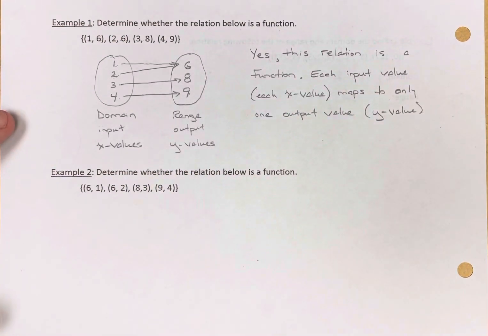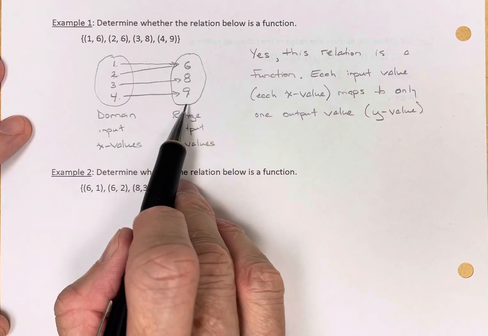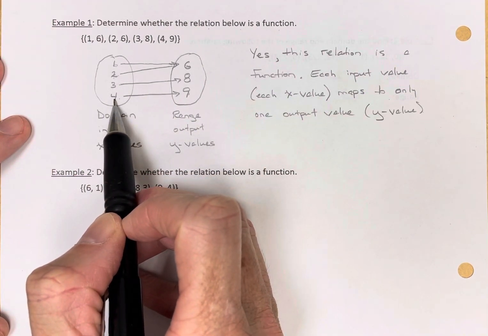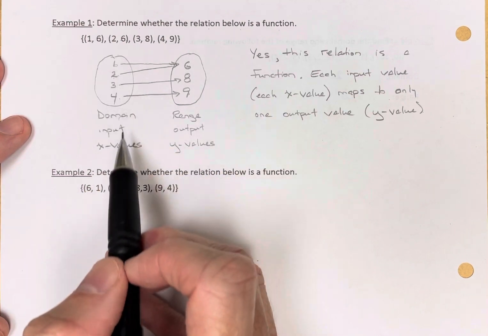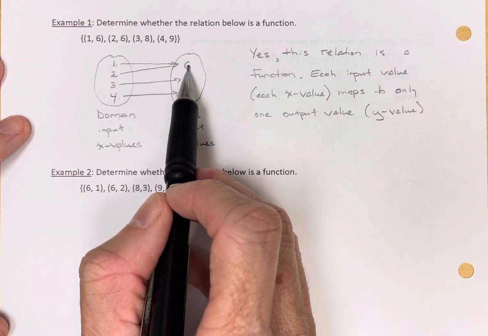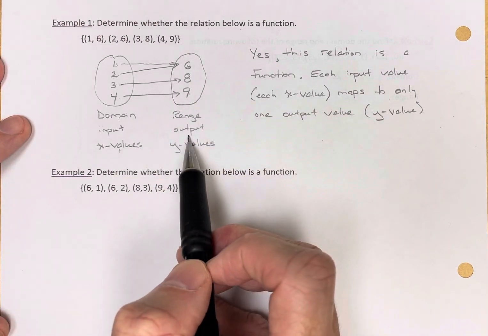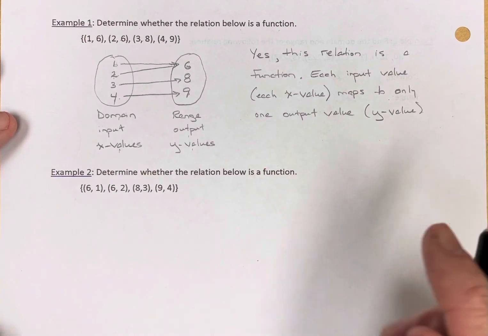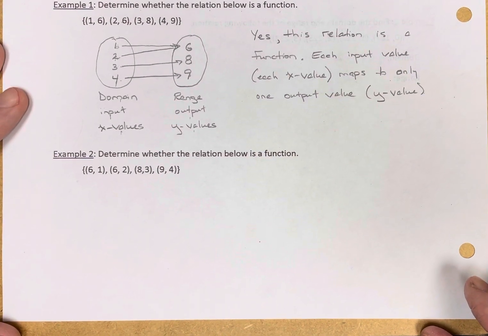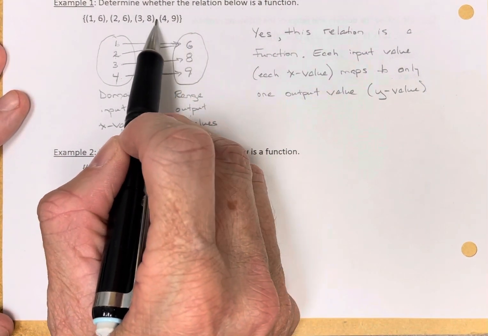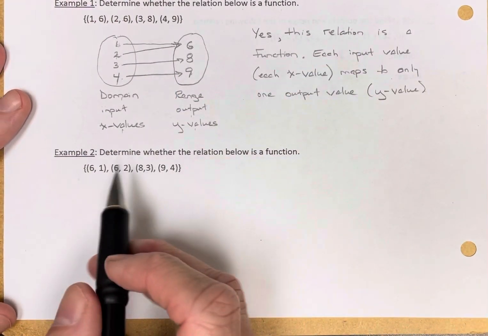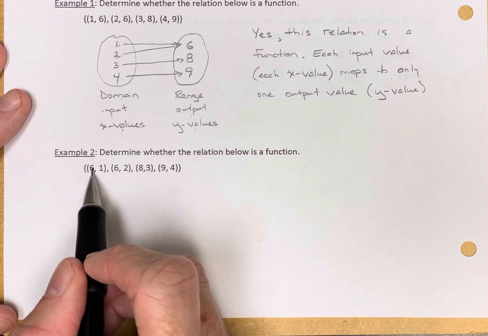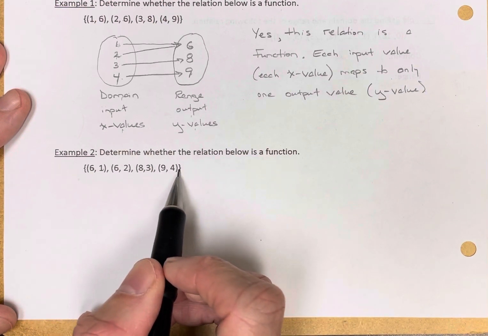So this relation is a function because each one of our input values, each member of our domain, each of our x values, only maps to one output value, y value, or one member of the range. Let's take a look at a second example in which we simply flip-flop the numbers in our pairs. So is this relation a function? Example 2: (6, 1), (6, 2), (8, 3), (9, 4).